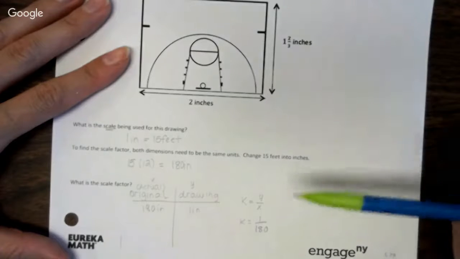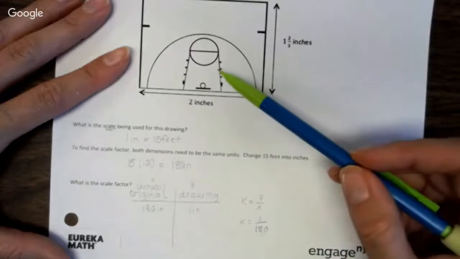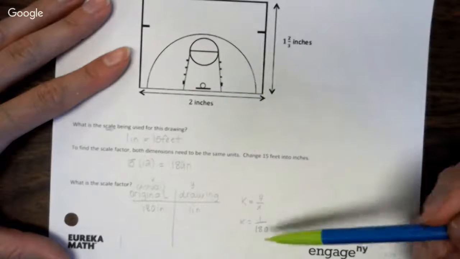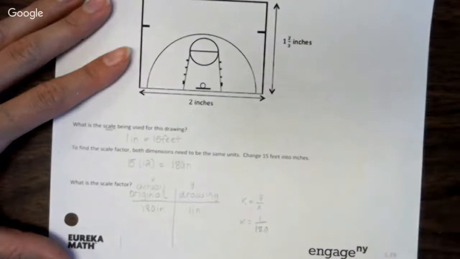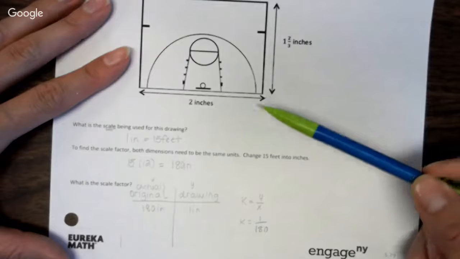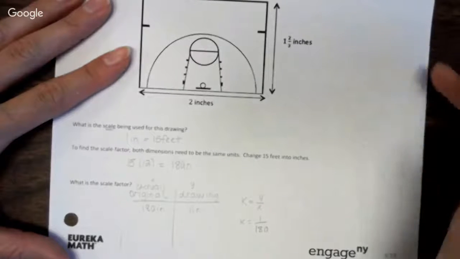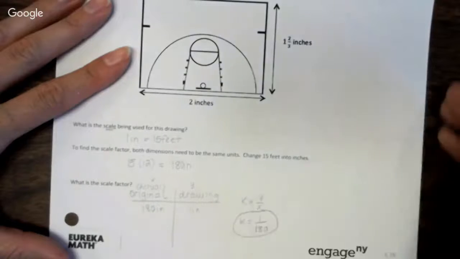So that means that the scale factor tells us that since it's smaller than 1, the drawing will be smaller, or a reduction of what actually is going to happen, which makes sense because we're not going to put 25 by 75 feet on a sheet of paper. So here's our scale factor.